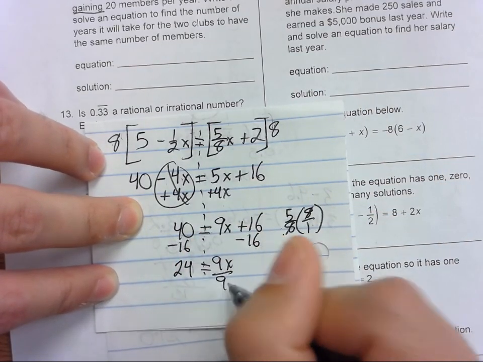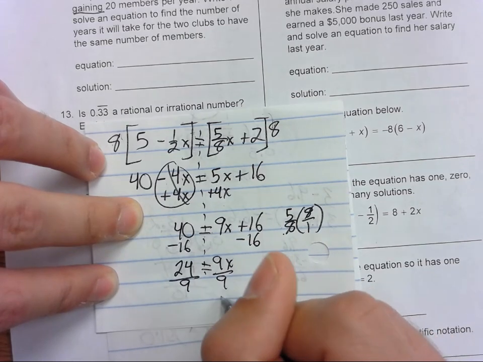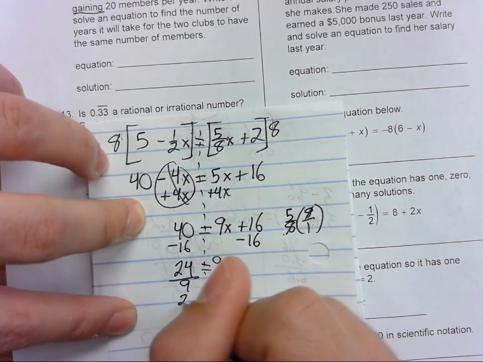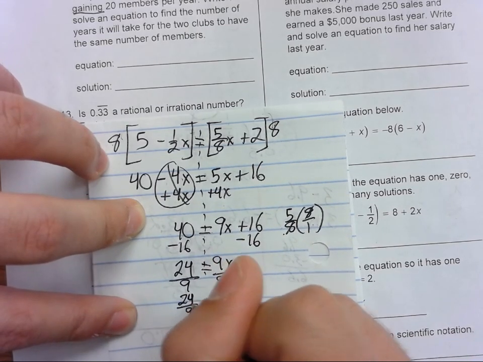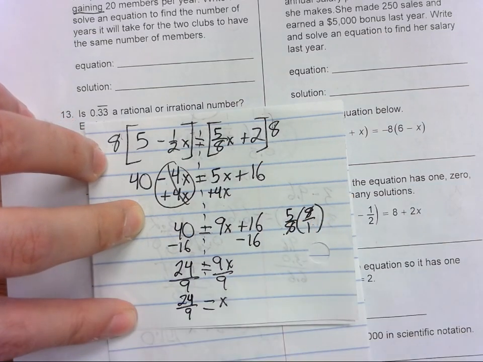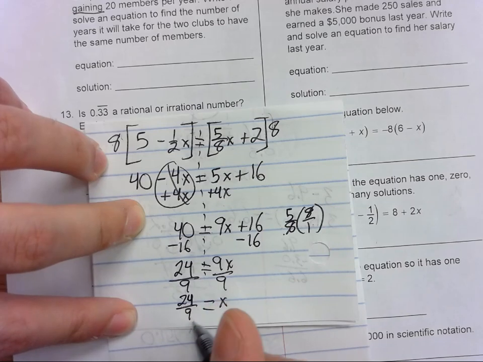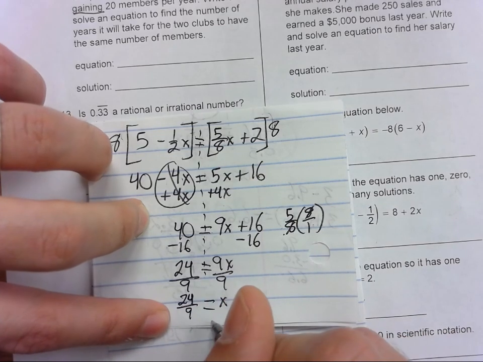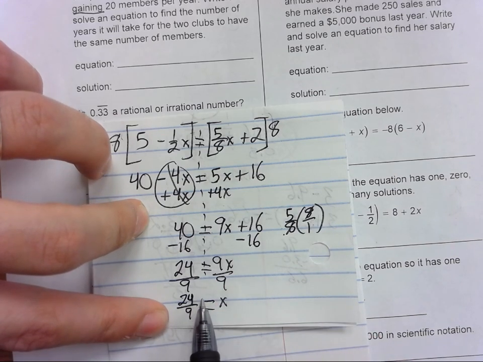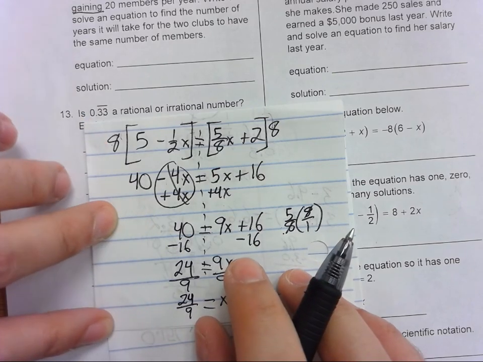Now we divide by 9. X will equal 24 over 9. Doesn't go in evenly. You could make it a decimal. Let's not, though. Let's just simplify this improper fraction. Divide them both by 3. When you divide them both by 3, you get x equals 8 over 3. So 8/3 for number 14.